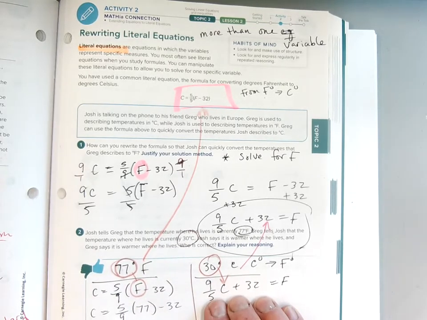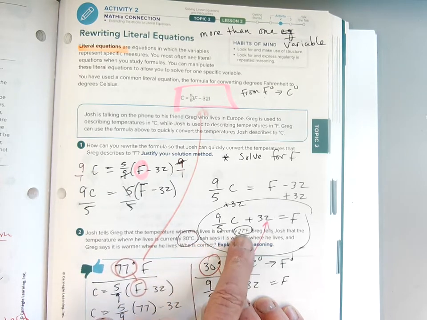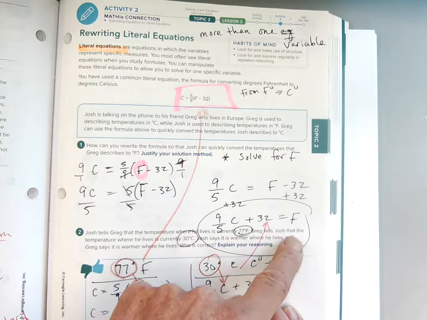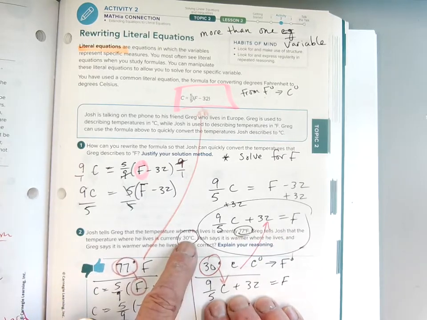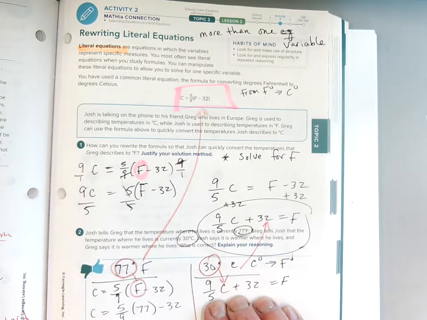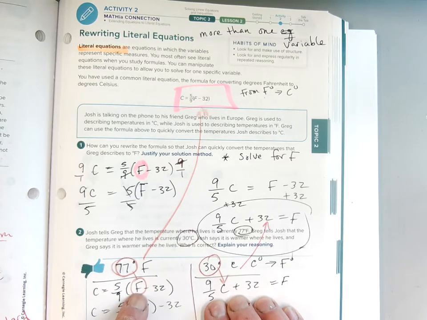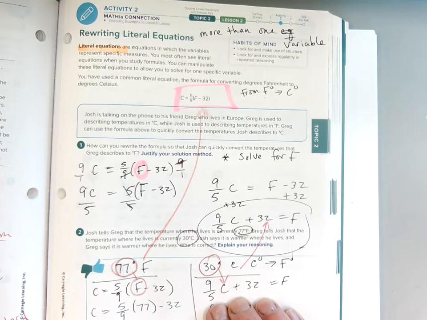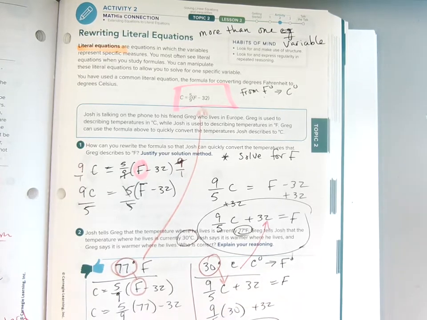Josh tells Greg that the temperature where he lives is currently 77 degrees. Greg tells Josh that the temperature where he lives is currently 30 degrees, so Josh must be in Europe somewhere. So we used both formulas. We took the 77 degrees and plugged it in, used our calculator, and got about 10.7 degrees Celsius, which sounds really cold, but we know it's not, because it's really 77 degrees.